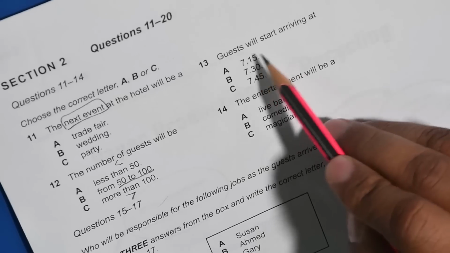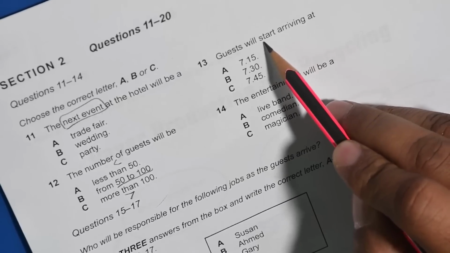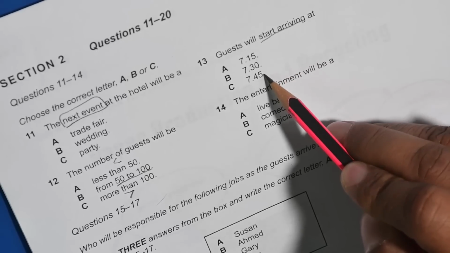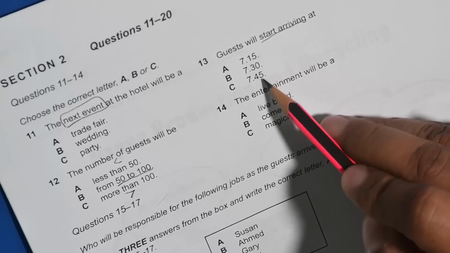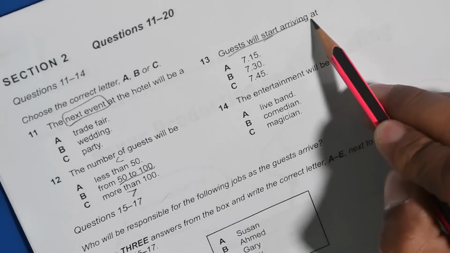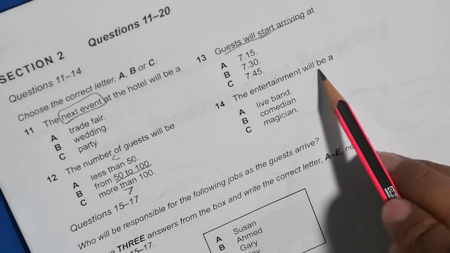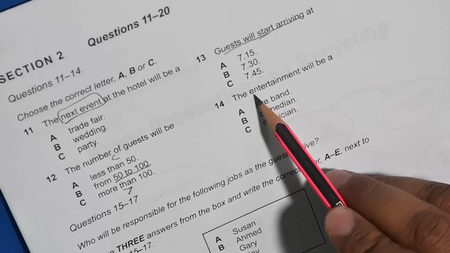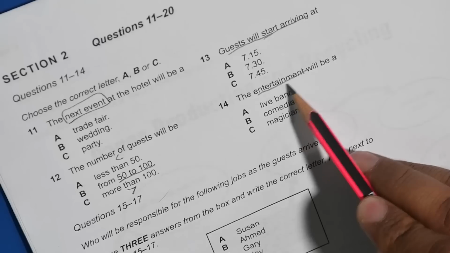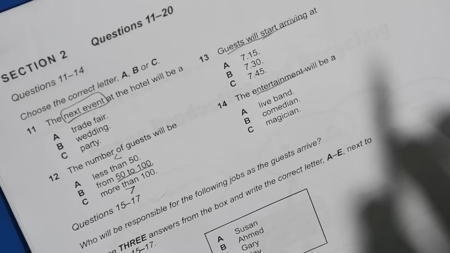Next, guests will start arriving at. Now their arrival time. They will start arriving. Okay, it can be 7:15, 7:30, 7:45, and they might talk about all the times, but you've got to see guests will start arriving at, and that time you've got to encircle. The entertainment will be. Now what is the entertainment? Is it a live band, comedian or magician? So that's simple. It's very, very simple. This is not that difficult.